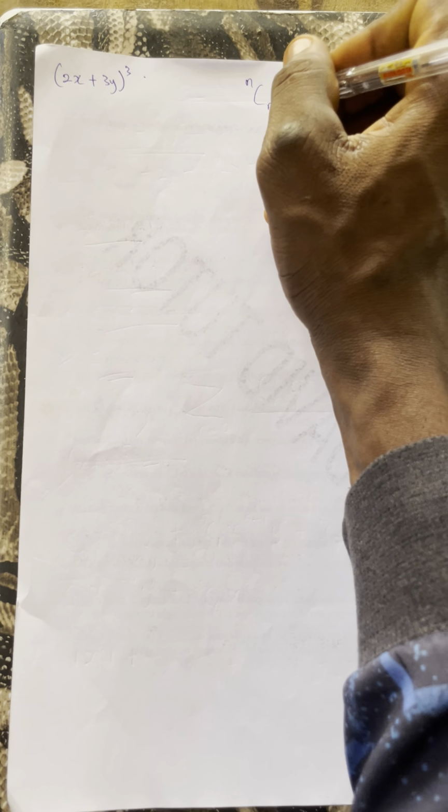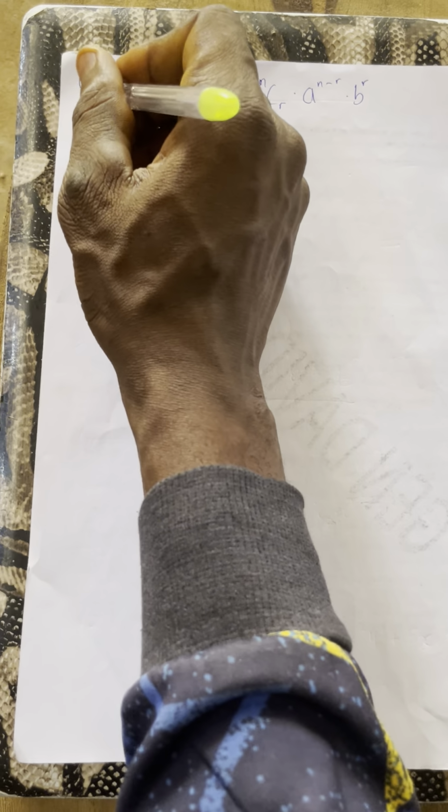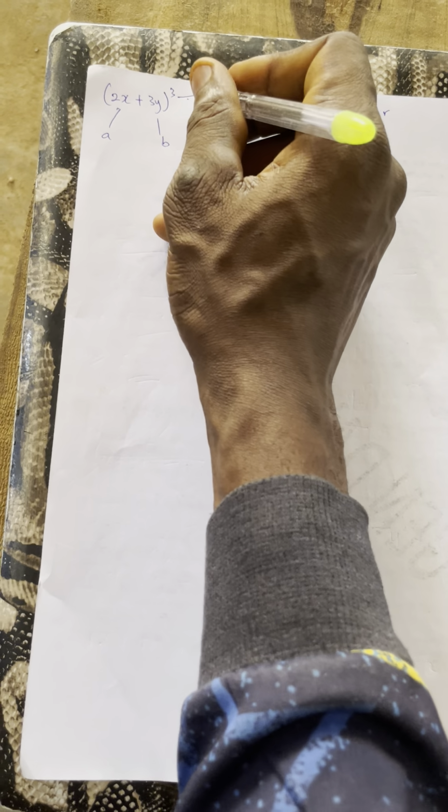Now the next aspect. We are still under the formula aspect. Before I go into the Pascal triangle, if you are asked to expand 2x plus 3y all raised to power 3, if you are using the formula n combination r dot a raised to power n minus r dot b raised to power r, so that means this is our a, this side is our b, and these are our n.